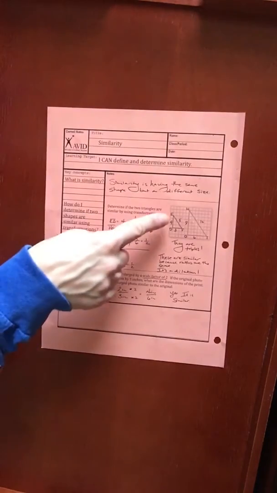Now we can't count on the slanted side, or the hypotenuse, because these are right triangles, but we can use something from another previous unit, the Pythagorean theorem. If you notice, 3 and 4 are the start of a triple. It's a 3, 4, 5. And 6 and 8, you can divide each of those by 2 to get down to 3 and 4, so that's also a triple.